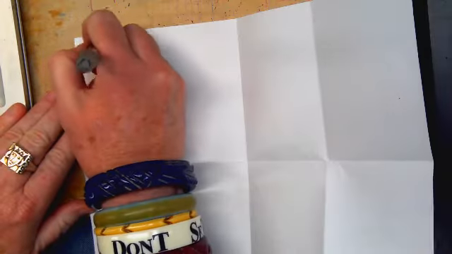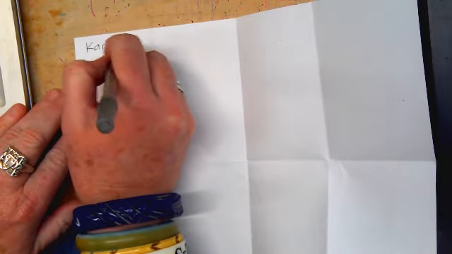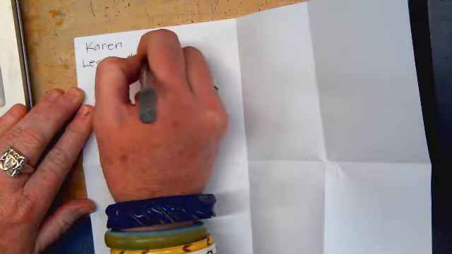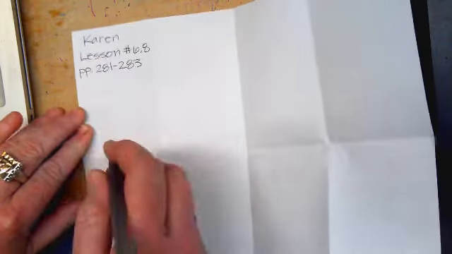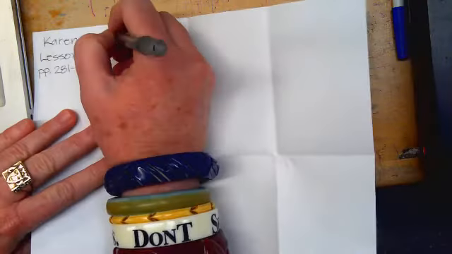Today we're going to work on lesson 6.8, and we're working on pages 281 through 283. We're going to look at number 1. So we need to look in our math book really quickly to look at the demonstration, the example on page 281. So we're going to do that.